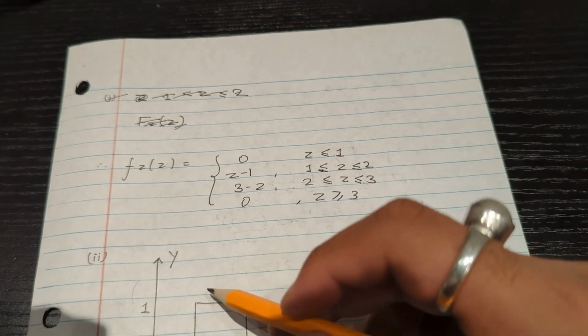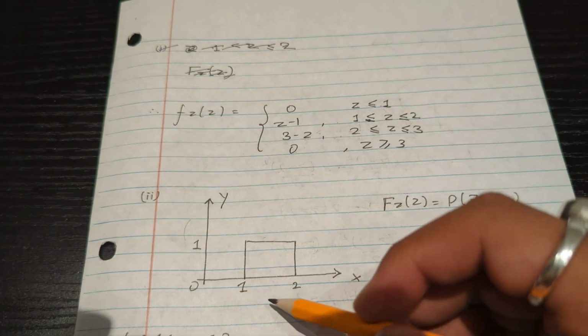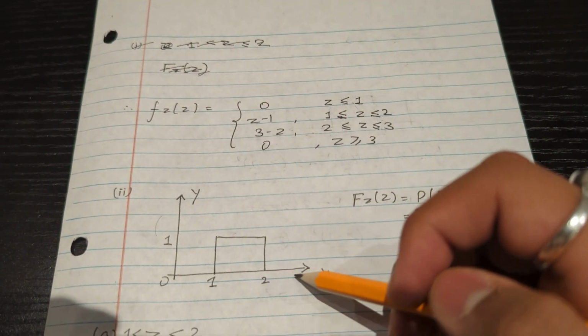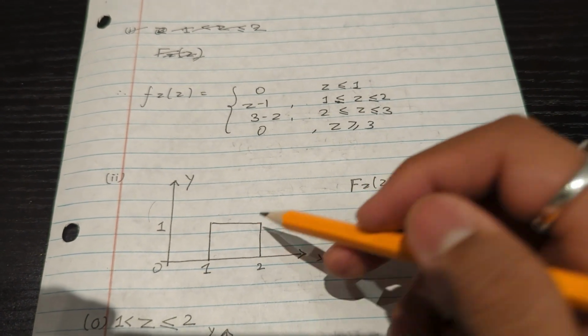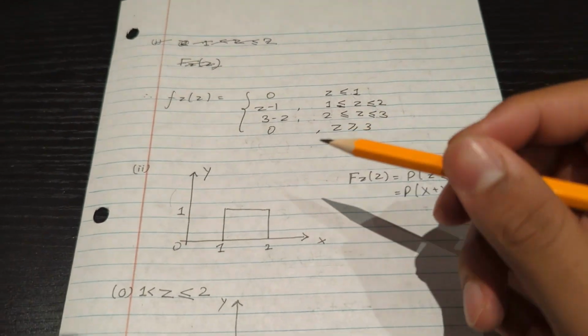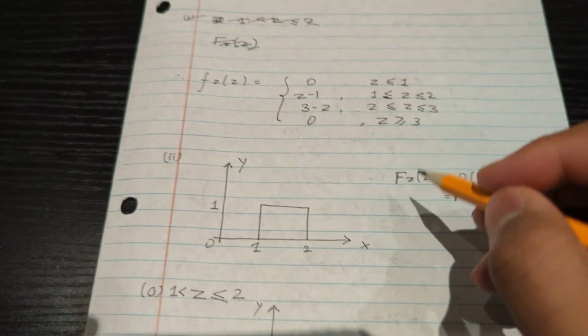Now we need to find it using the geometric method. This is how x and y vary: y varies from 0 to 1, and x varies from 1 to 2. z is x plus y.